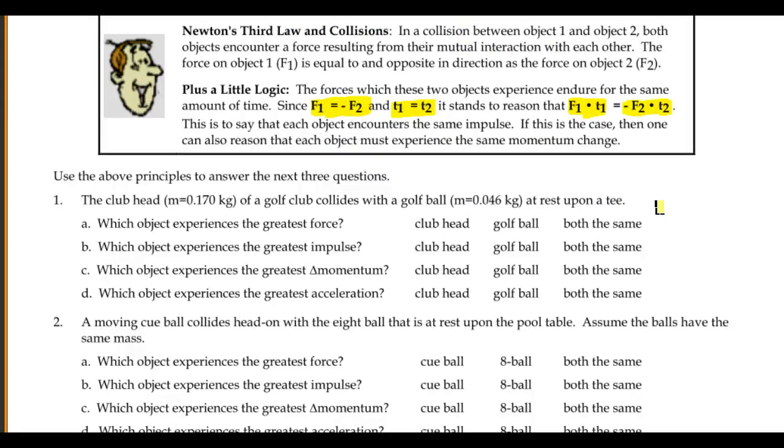Got a club head with a mass of 0.17 kilograms hitting a golf ball, which is only 0.046, a lot less mass. Which object experiences the greatest force? Again, this is a situation where they must be the same. The third law, a law of physics, says that the forces must be equal. Since the time period they're going to be acted upon is the same and the forces are the same, then the impulse both are undergoing are the same.